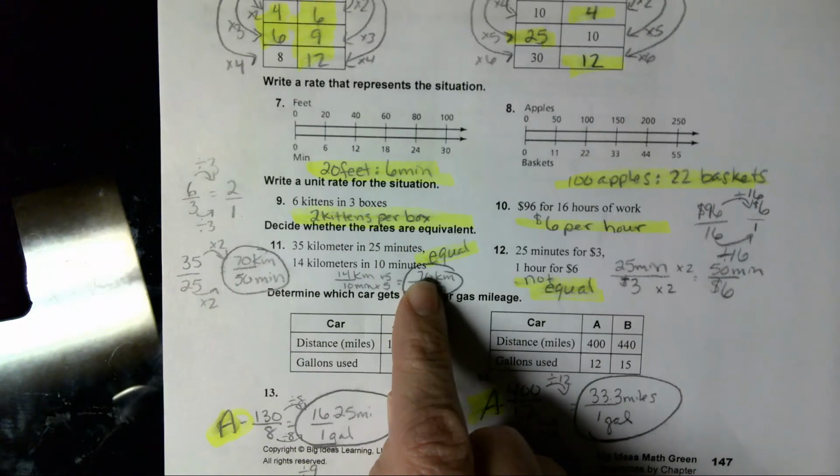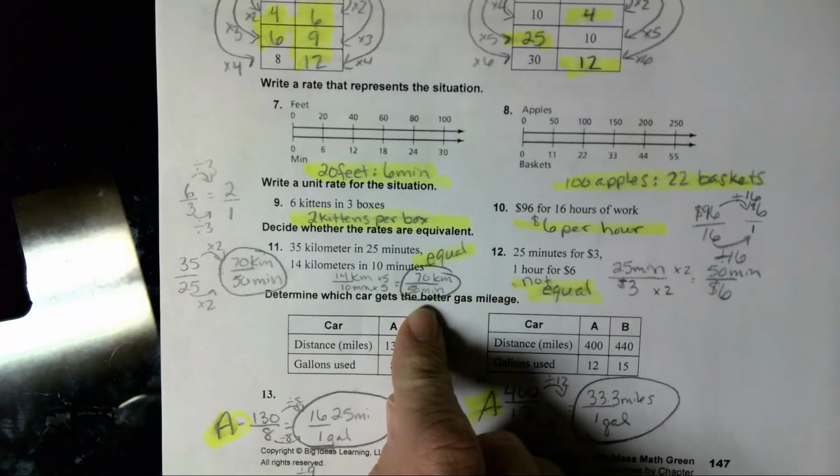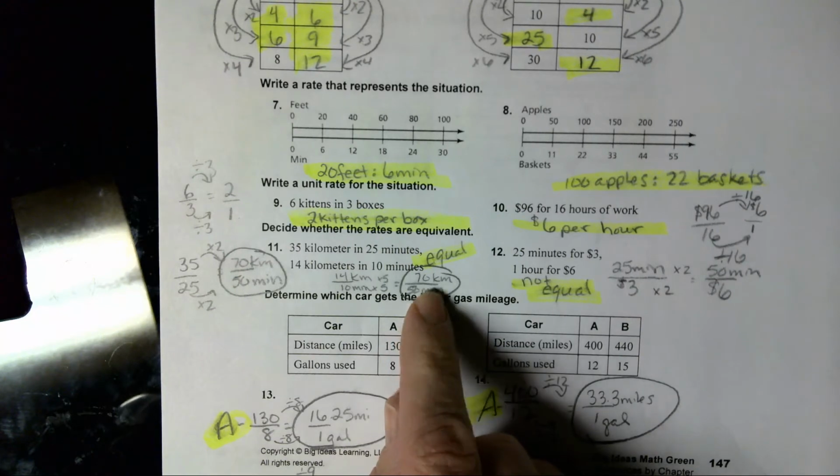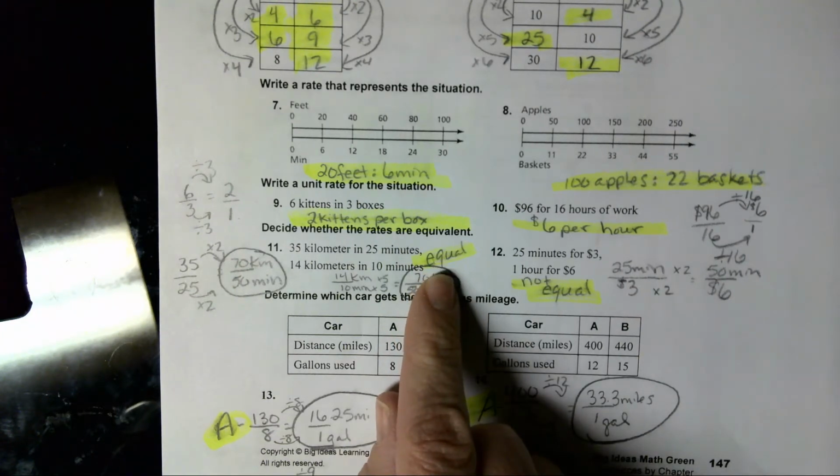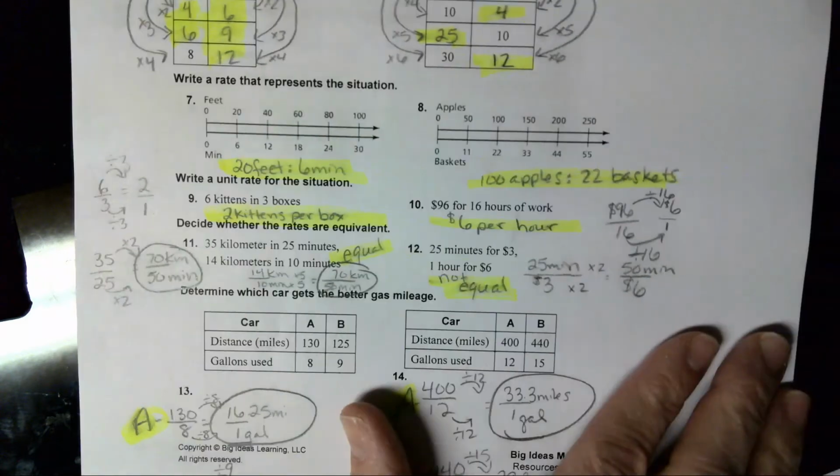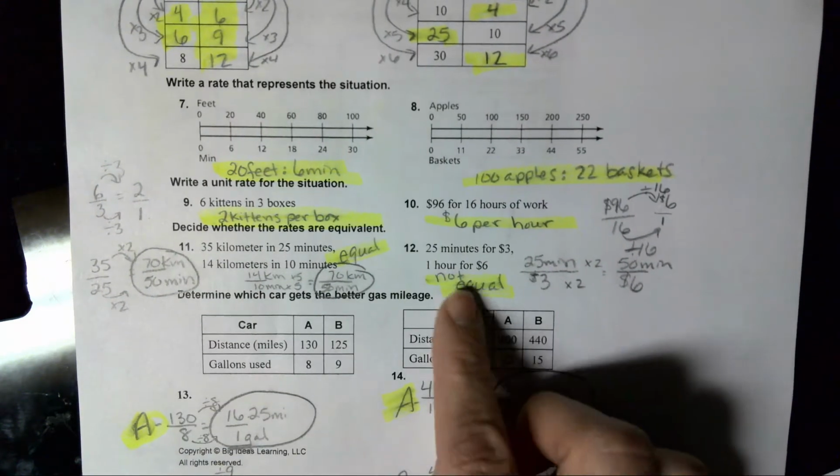And again, I figured out 70 kilometers per 50 minutes. 14 times 5 is 70. I know that those rates are equal. I did something similar here.